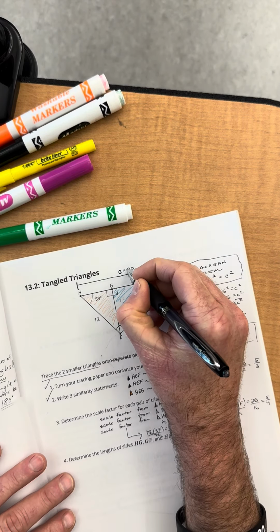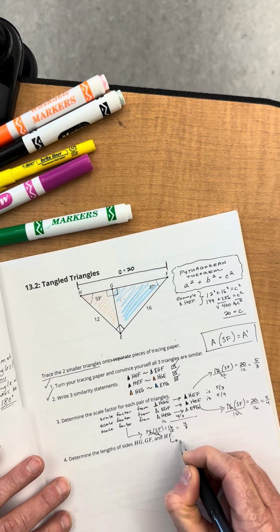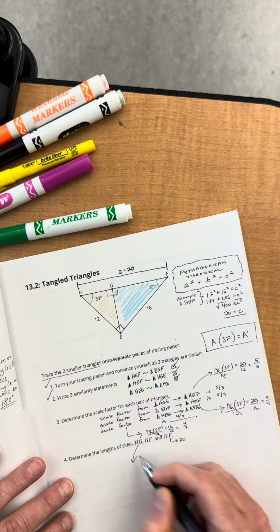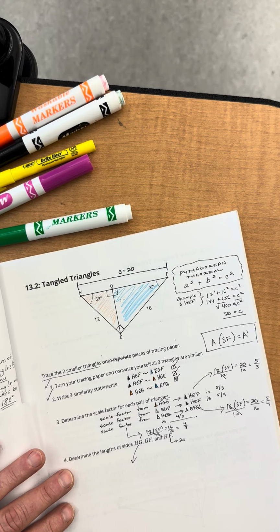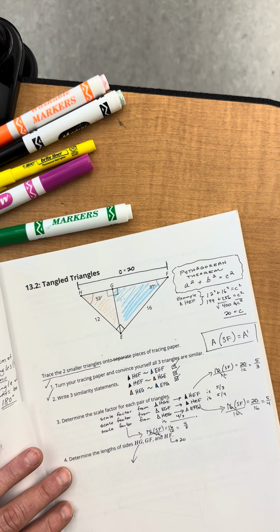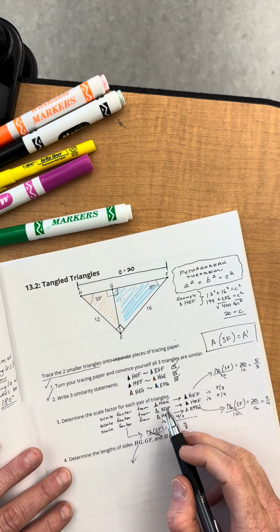All right, determine the lengths of HG, GF, and HF. Well, we got the 20 for HF. That's 20. Now HG. How do I find HG? Well, HG, order matters.